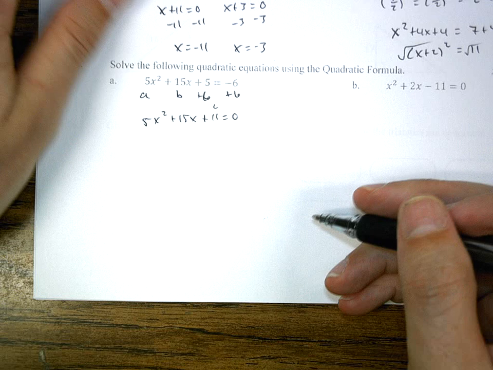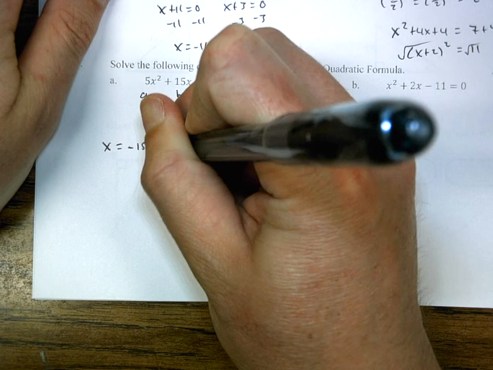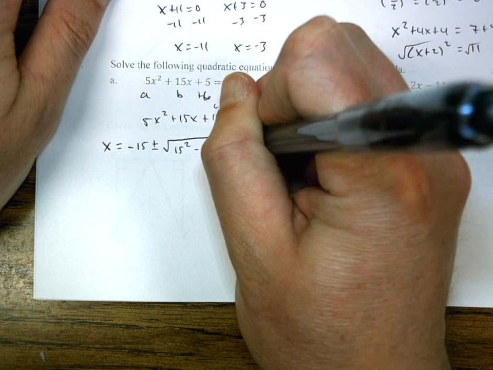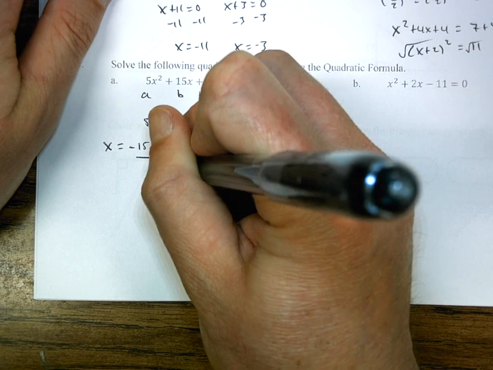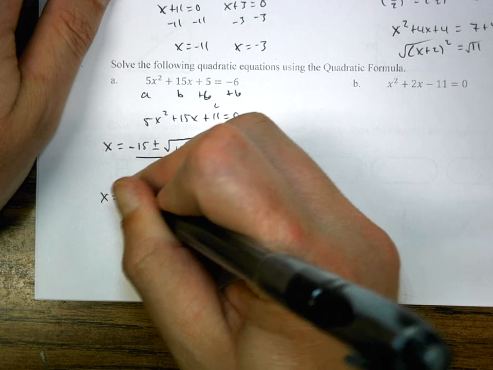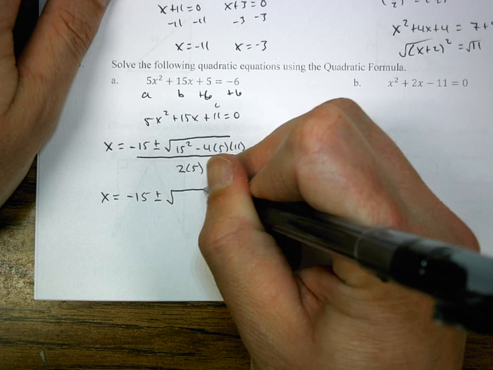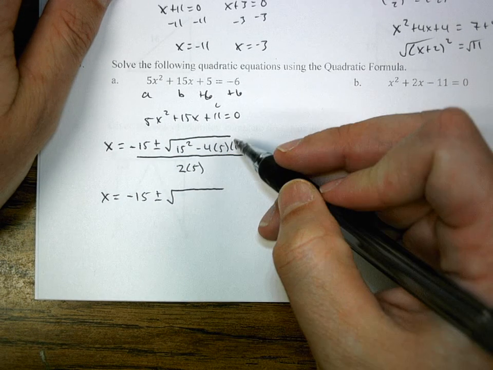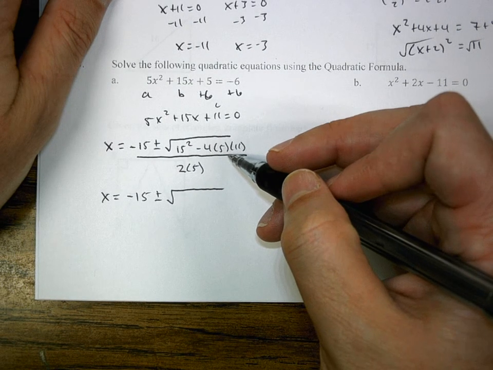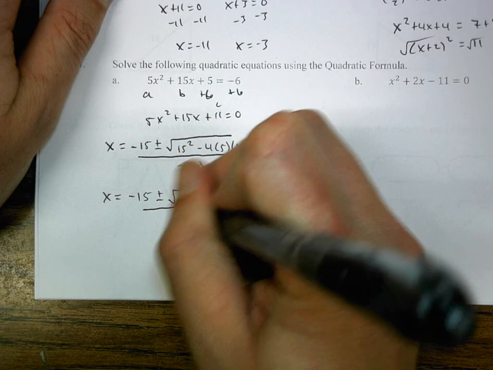And now we can plug this in the quadratic formula. x equals negative b plus or minus the square root of b squared minus 4 times a times c, all over 2 times a. So we get negative 15 plus or minus the square root of 15 squared, which is 225, minus 220. So that would all come out to 5 all over 10.